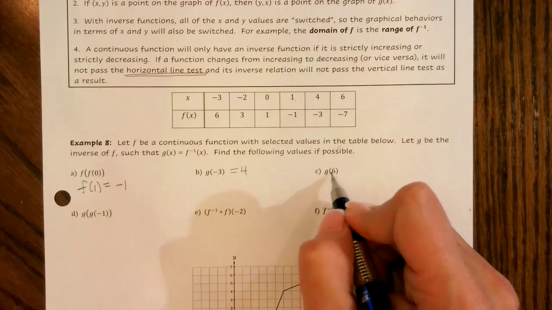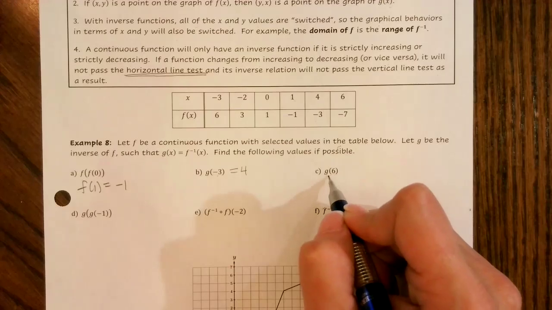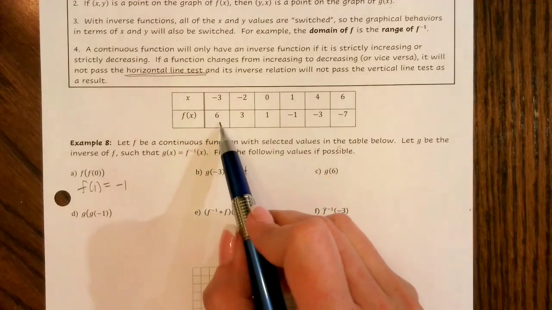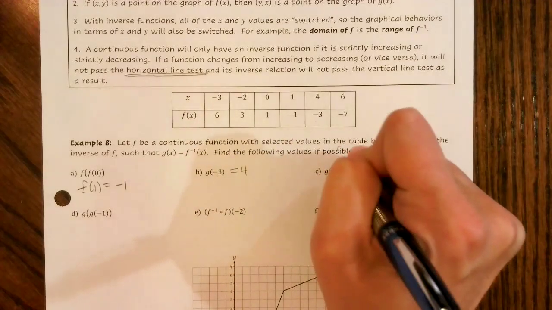All right, so again, this is the inverse. And so it is asking for the input of the inverse, which would make it the output of the original. So I would go to the 6, and so that is -3.